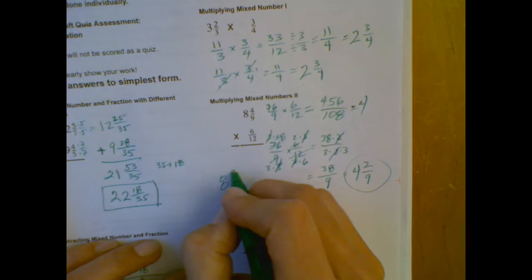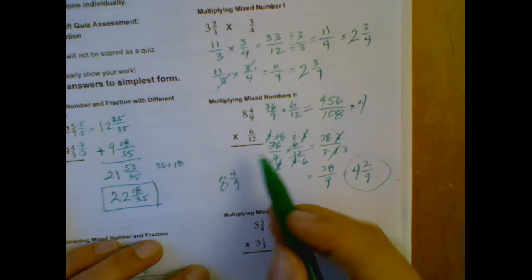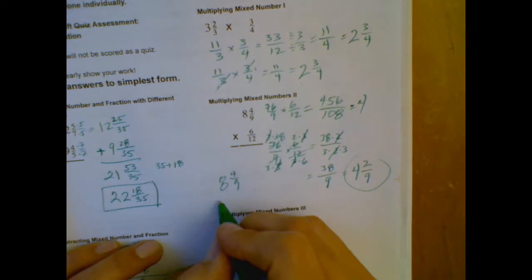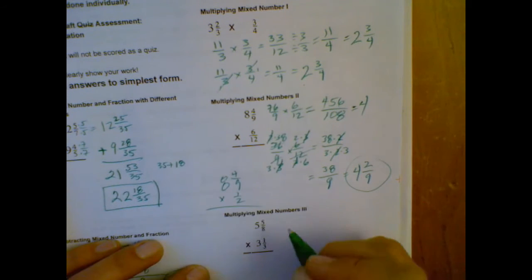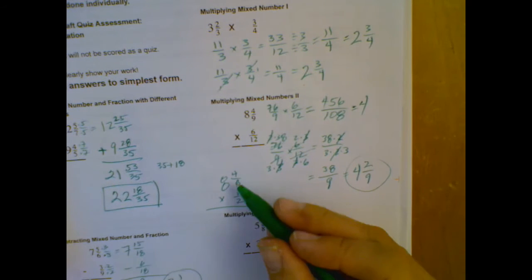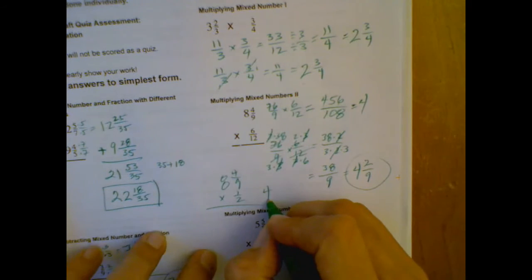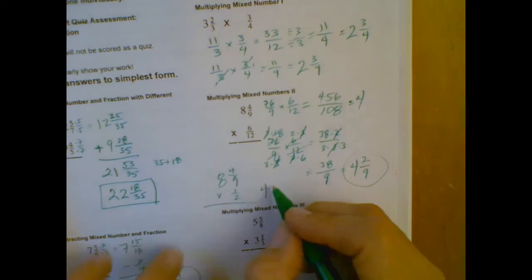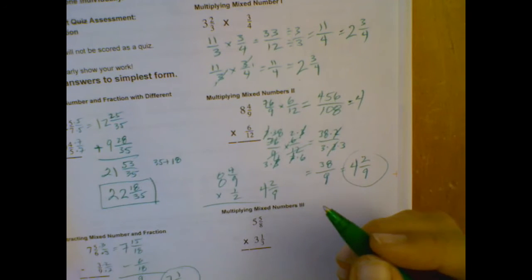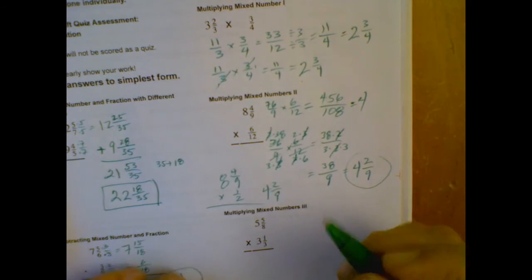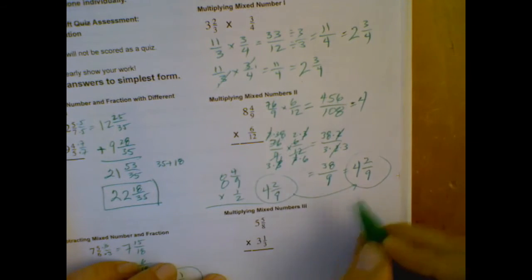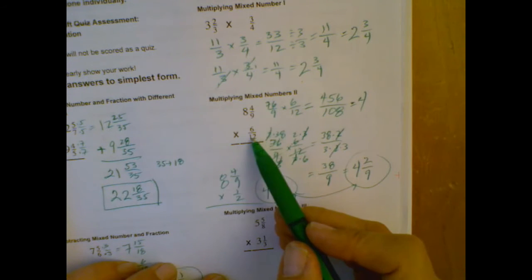So here's 8 and 4 ninths. But 6 twelfths, if I reduce that, that's simply just 1/2. So what is 1/2 of 8 and 4 ninths? Well, what's 1/2 of 8? 4. What's 1/2 of 4 ninths? 2 ninths. So I get the same answer that I did here, just by seeing the problem a little more clearly.